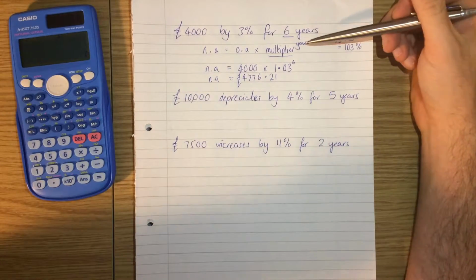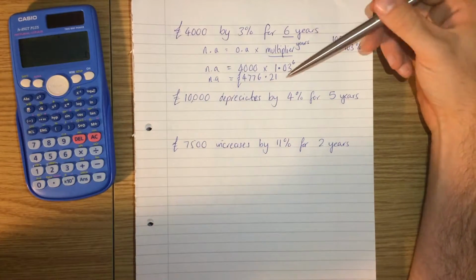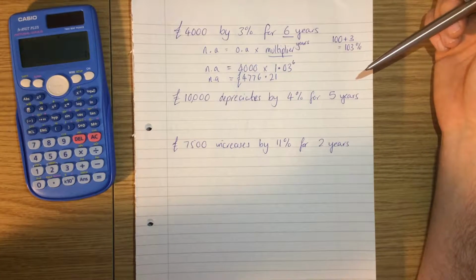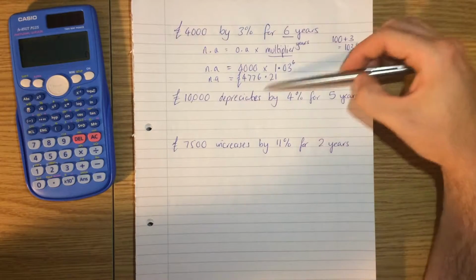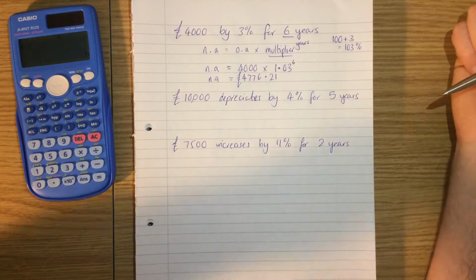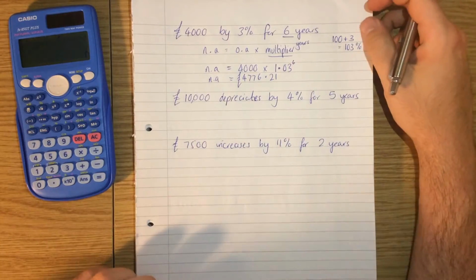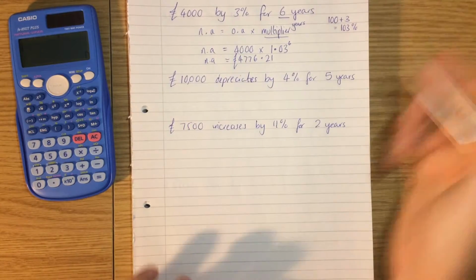Be careful with these questions. There are 2 varieties they might ask. They might ask how much money is left at the end, which is this question, or they might ask you how much interest was earned, which means you then take the original amount away from that to find out there was £776.21 of interest.